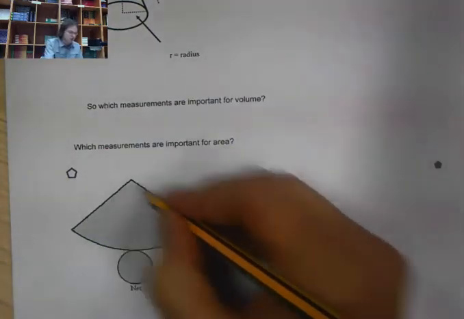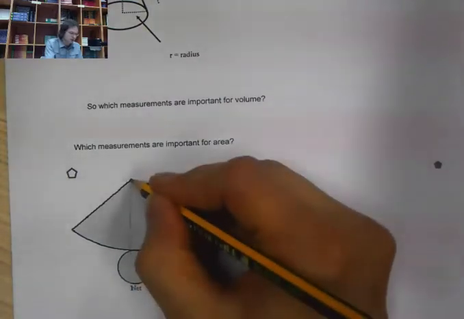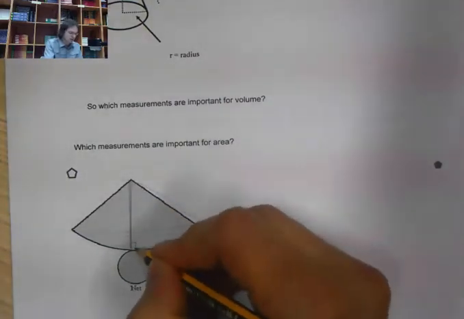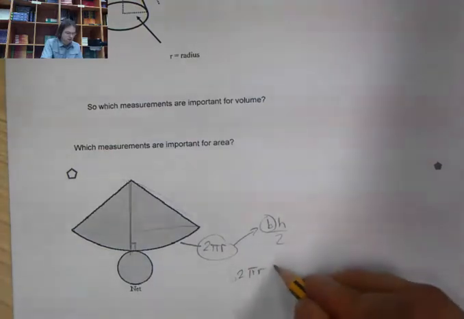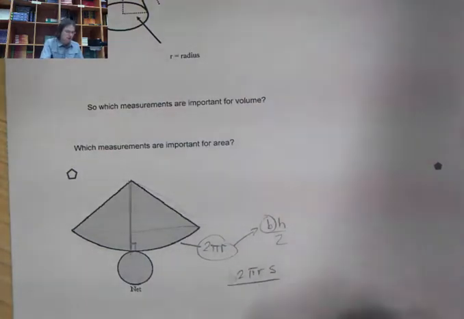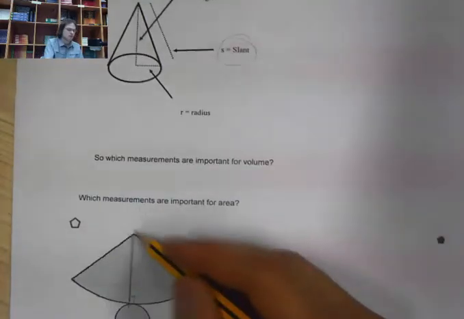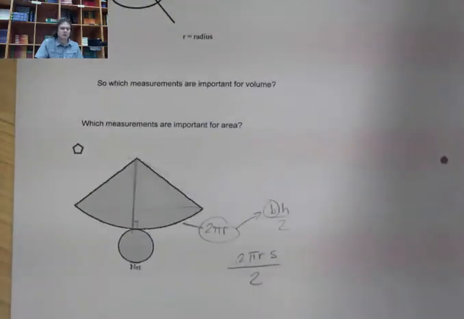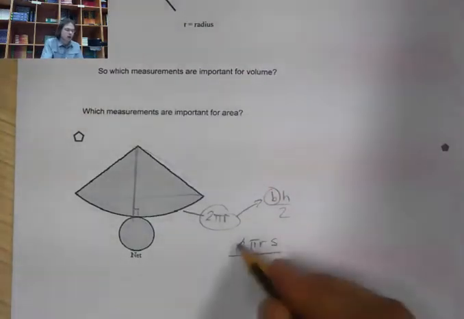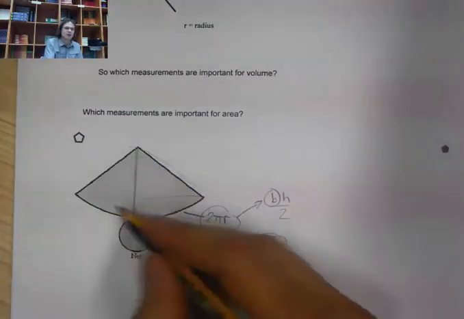In this case, we're going to say the slant, because my height will be right here. So that's multiplied by the slant, and we're going to divide that by 2. Because that's actually this value here, this slant. No matter what, it's always the same, and we divide it by 2. So I get pi r s is equal to the area of this shape.